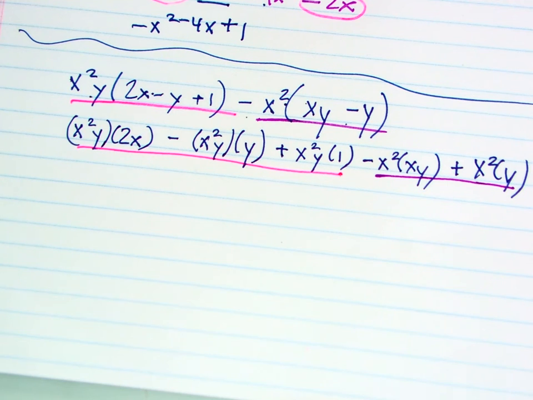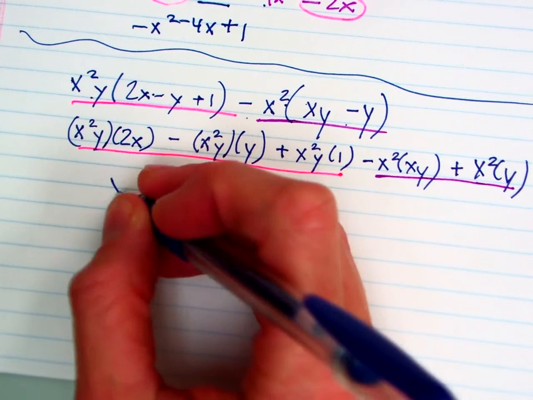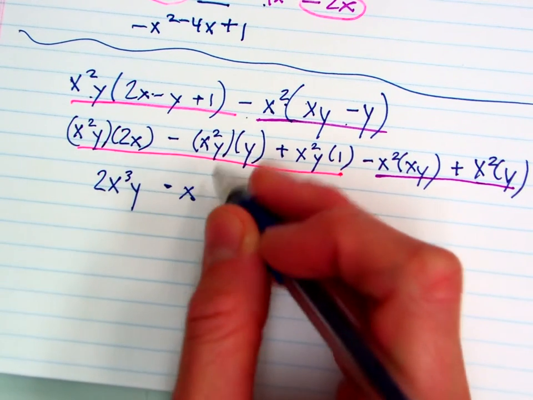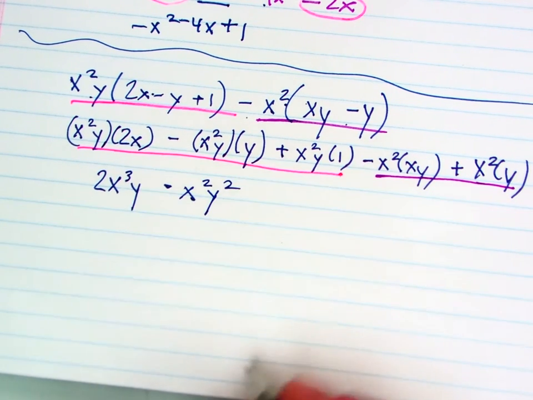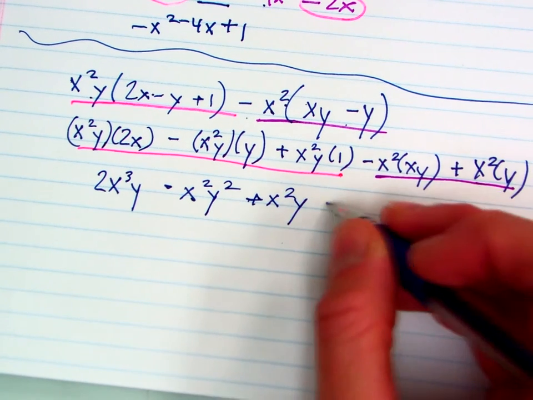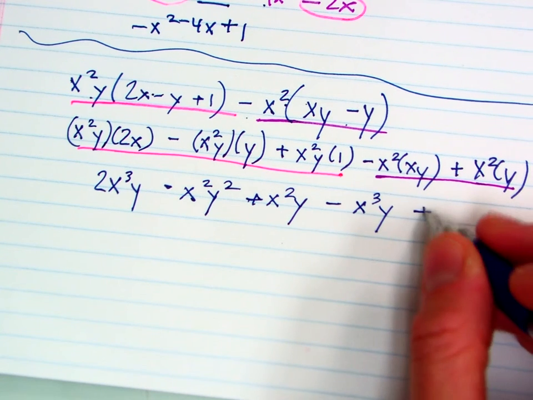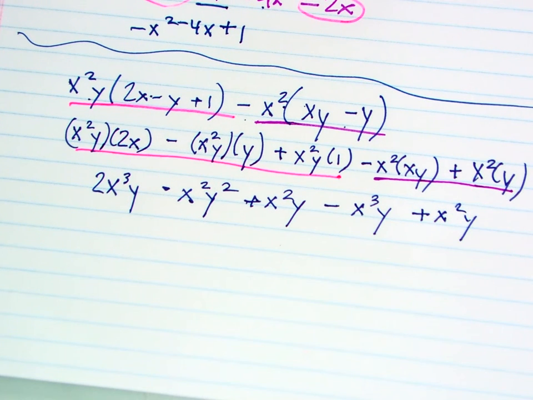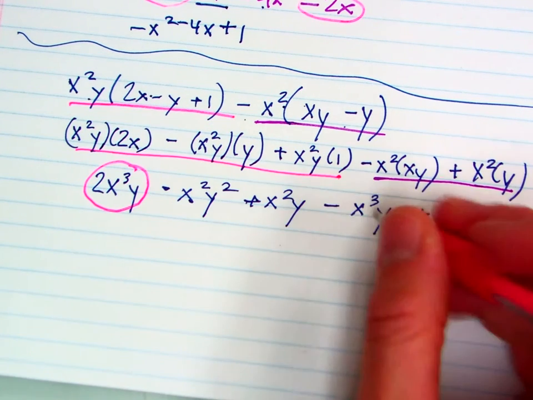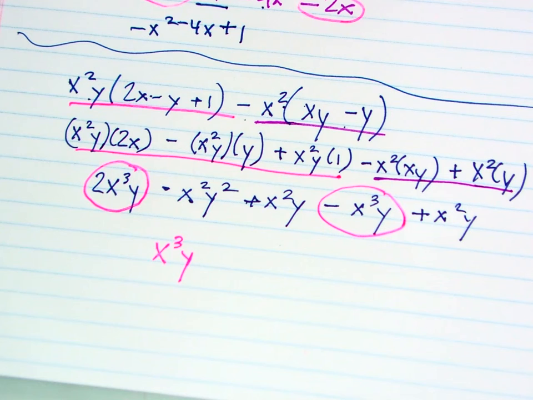Okay, so now we're going to simplify these terms, and then we'll look for like terms. So this becomes x to the third y. This becomes x squared y squared. This becomes x squared y minus x to the third y plus x squared y. So I don't have very many like terms here. This is 2x cubed y, and this is negative x cubed y. So that's going to become 1x cubed y.